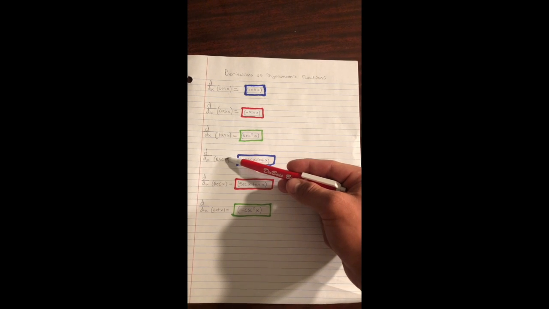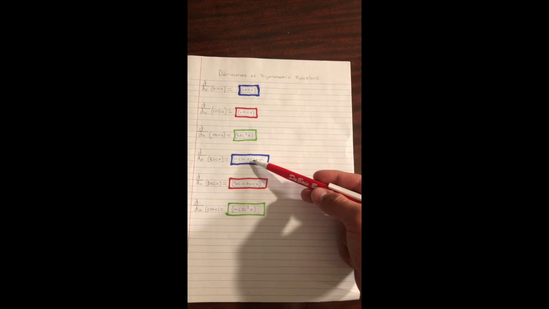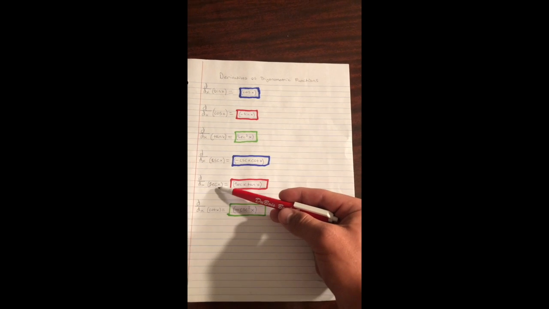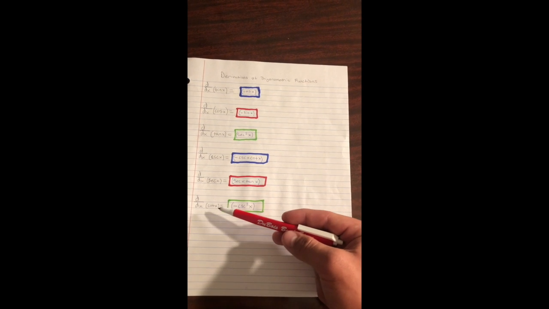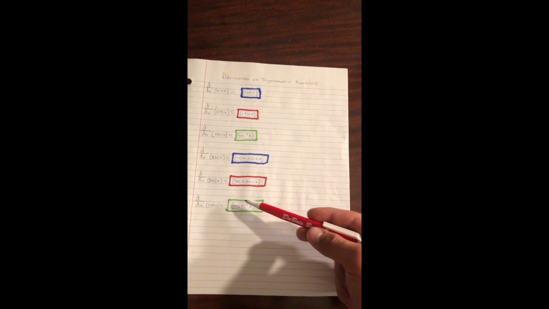The derivative of cosecant x is negative cosecant x cotangent x. And the derivative of secant of x is secant of x tangent of x. The derivative of cotangent of x is negative cosecant squared of x.